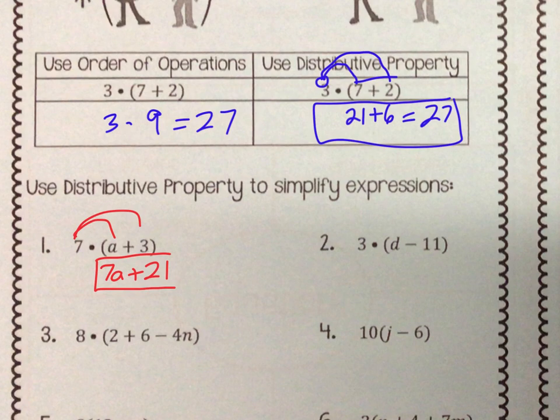That is our answer. I know you probably are not used to having that as an answer in mathematics, but sometimes that's as far as we can go. So if we knew what A was, we could come up with a solid answer, but that's as far as we can go. 7A plus 21. All right, let's try this next one. 3 times D is 3D. And 3 times negative 11 is negative 33. There we go. That's as far as we can go.